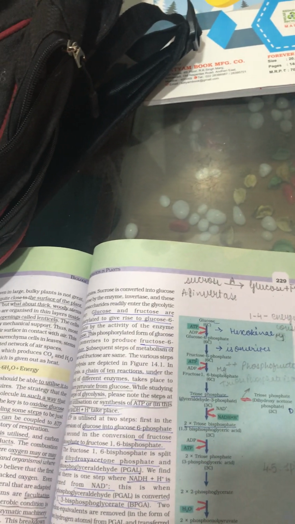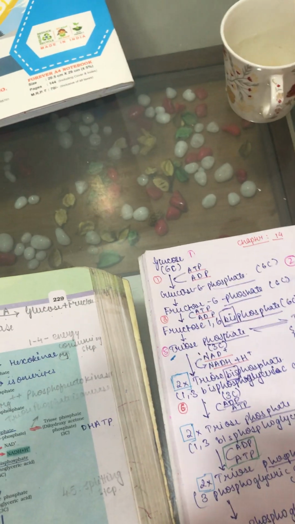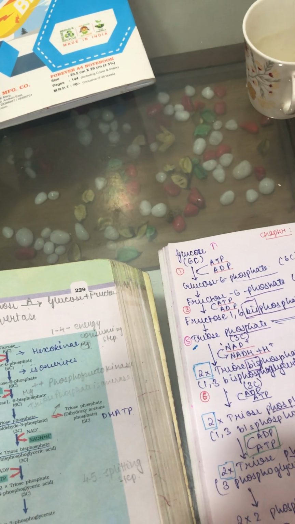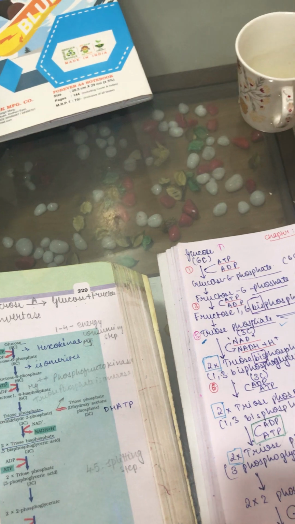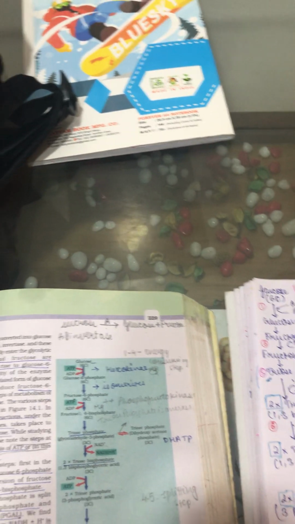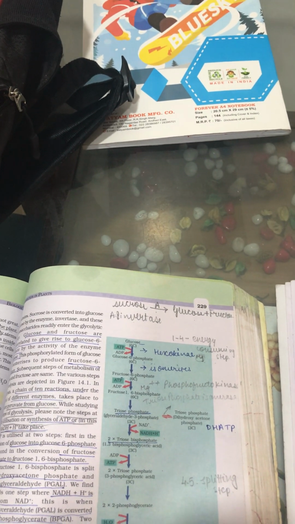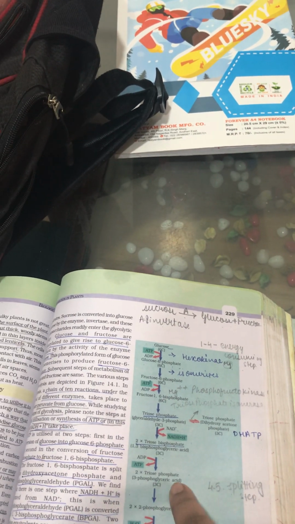The only place where there isn't any 2 written is the place where triose phosphate is converted to dihydroxyacetone phosphate. This is an important point. Otherwise, everywhere it is converted to 2.